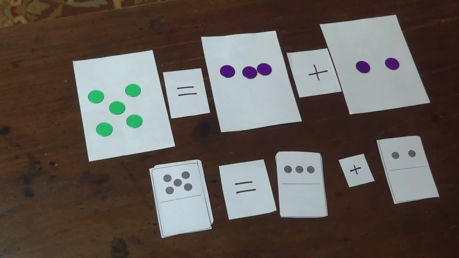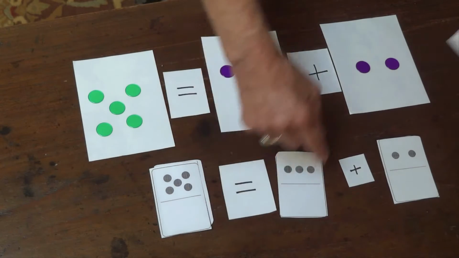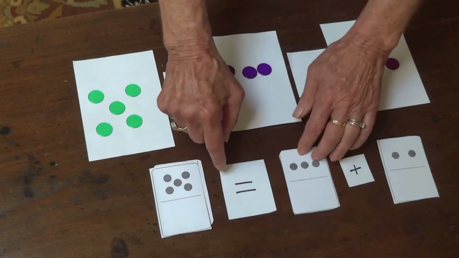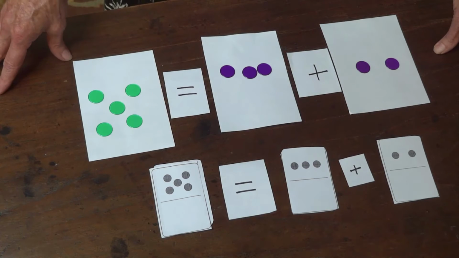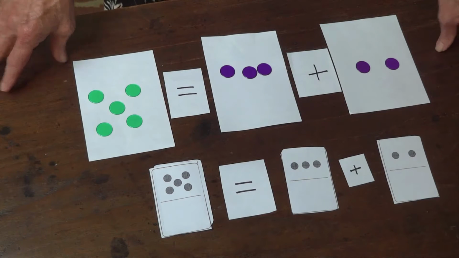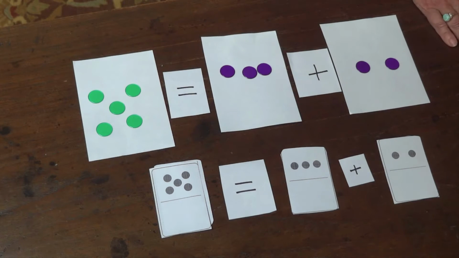Here are some questions you can ask next. Who would like to put the numbers under the models? Who can point to the parts? Who can point to the whole? Now I want to ask you another question. What if we had this?